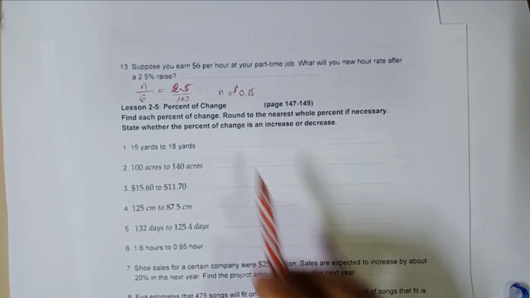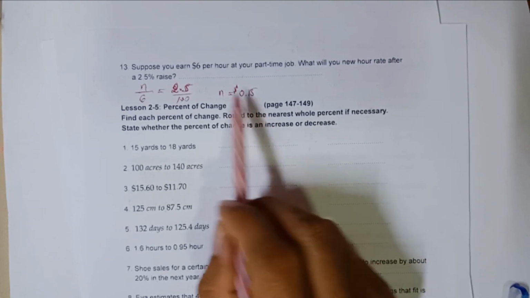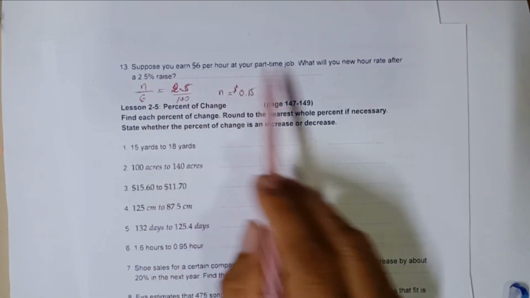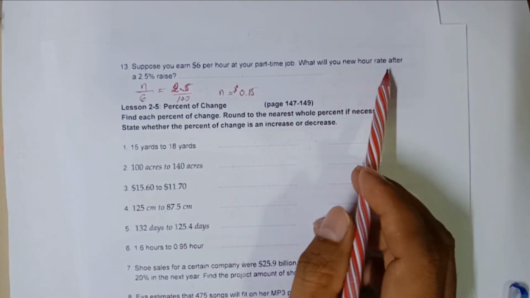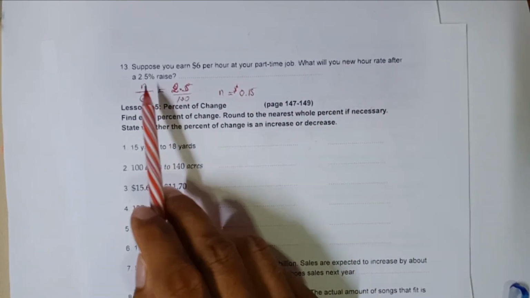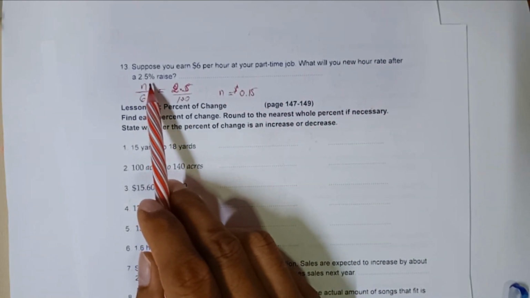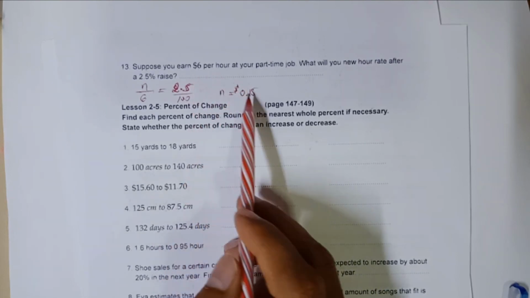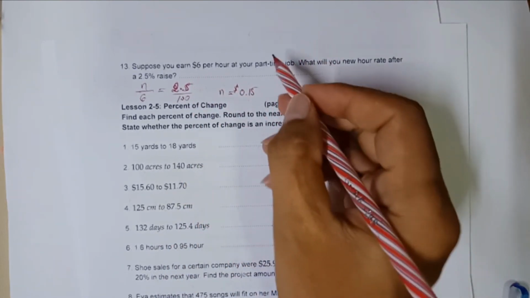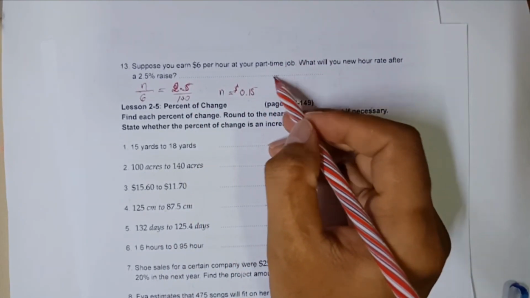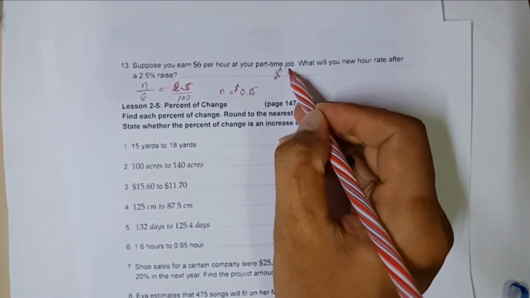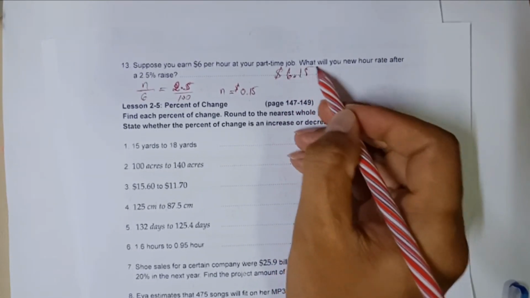So this is the increase of 2.5%. So what will your hourly rate be after the 2.5% increase? So all you need to do is use 6 plus 0.15. That will give you the new hourly rate. It will be $6.15.